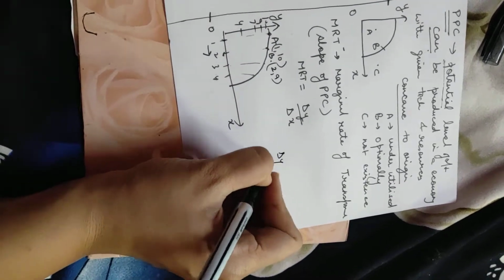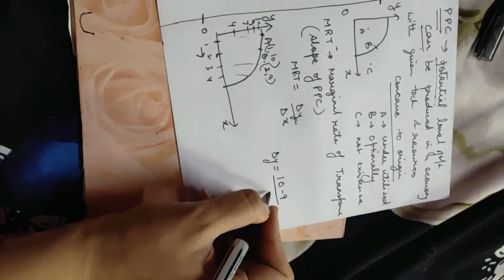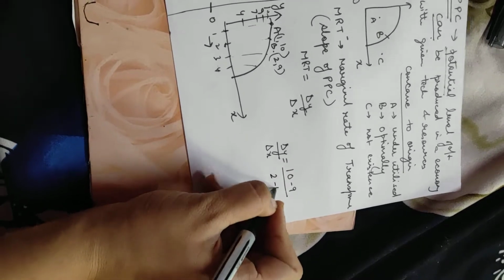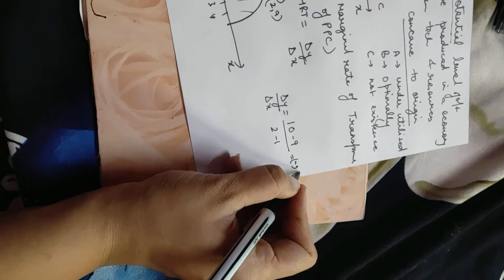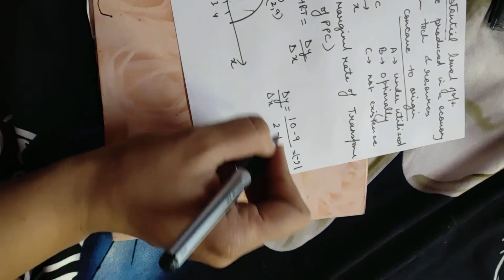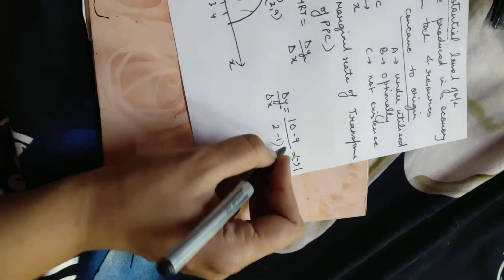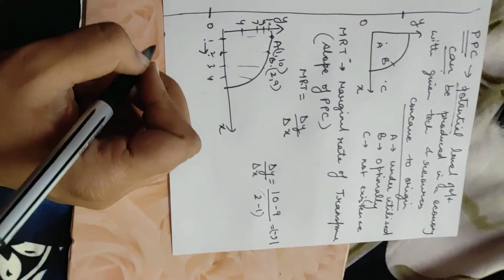So change in y will be 1, that is 10 minus 9, and change in x will be 2 minus 1. So we have minus 1 as the answer. This is your MRT. This 2 minus 1 is from the second unit, from the first unit I'm moving to the second unit.